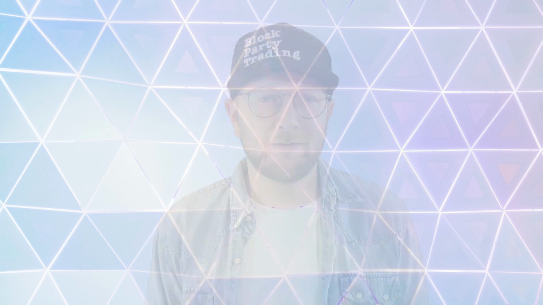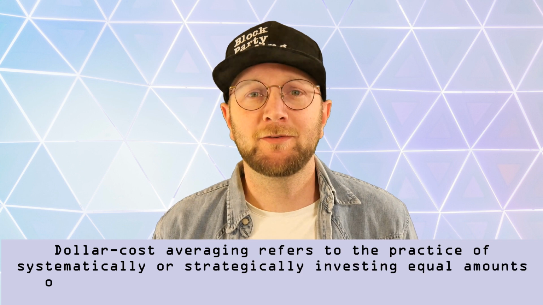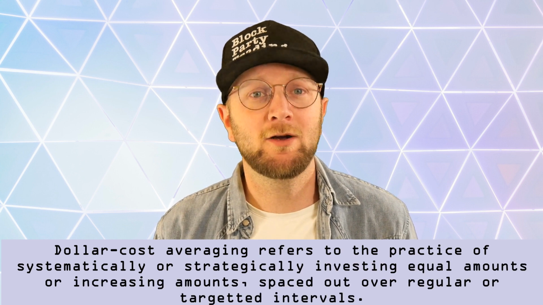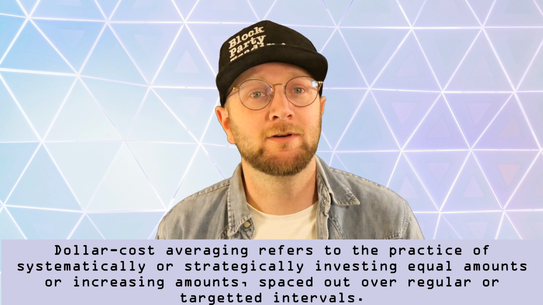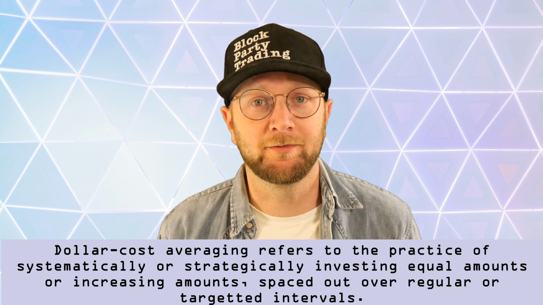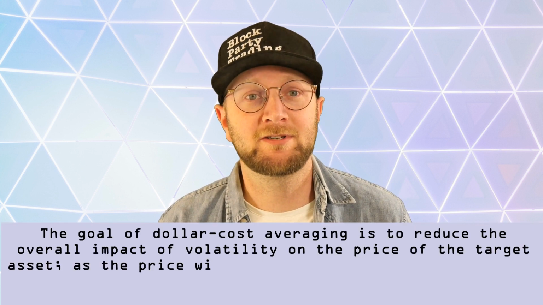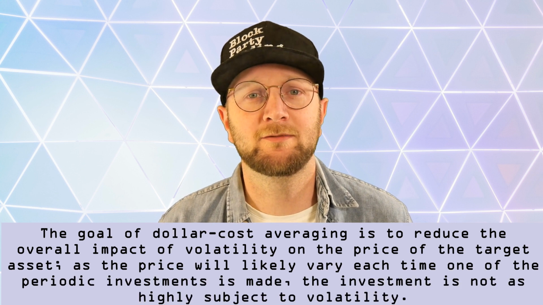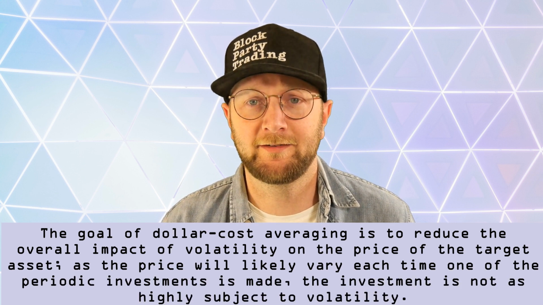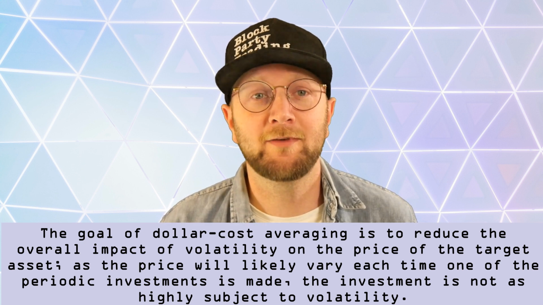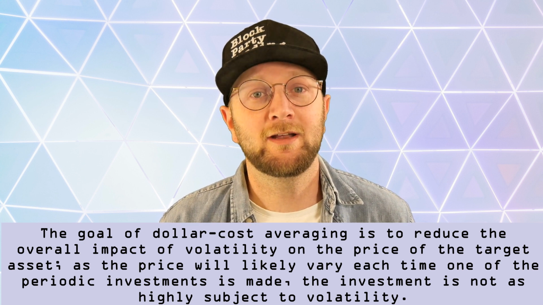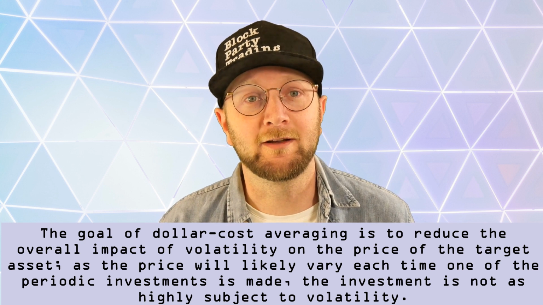In a nutshell, DCAing is basically a few things. Dollar cost averaging refers to the practice of systematically or strategically investing equal amounts or increasing amounts spaced out over regular or targeted intervals. The goal of dollar cost averaging is to reduce the overall impact of volatility on price of the target asset, as the price will likely vary each time one of the periodic investments is made. The investment is not as highly subject to volatility.